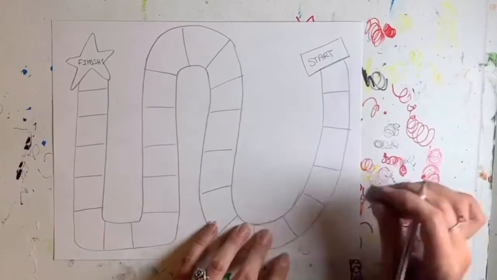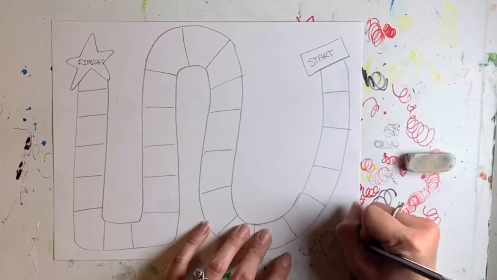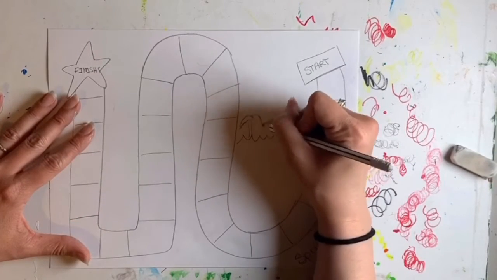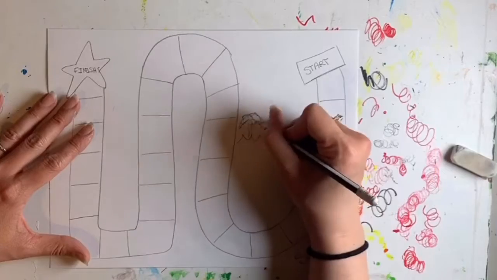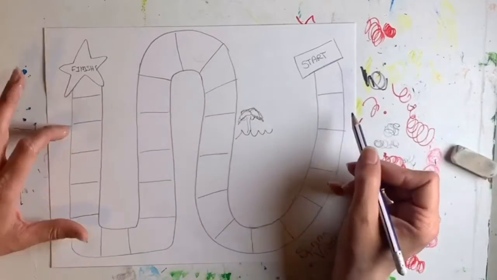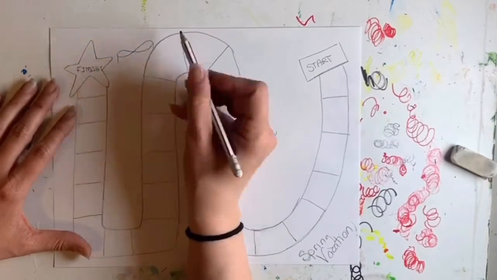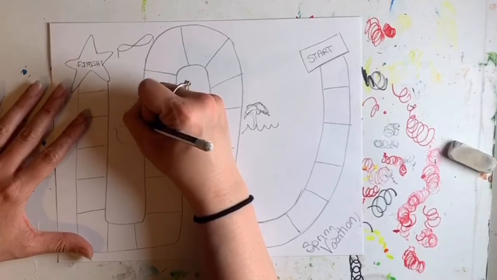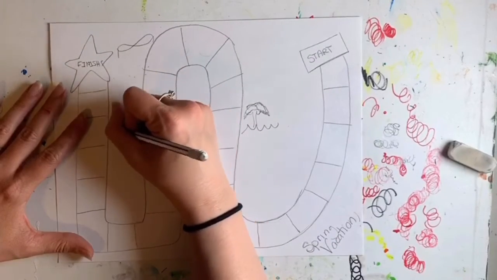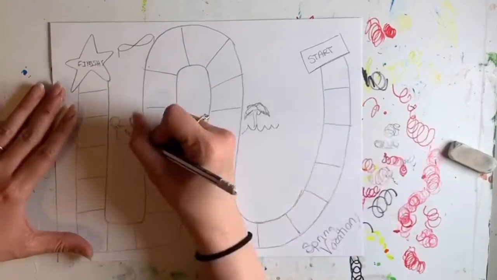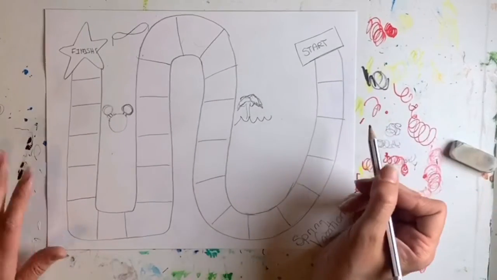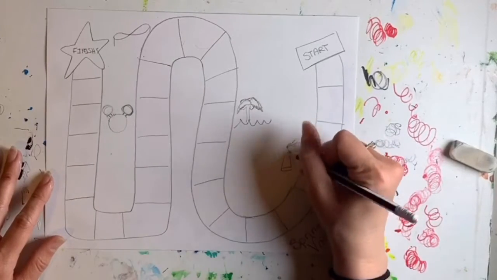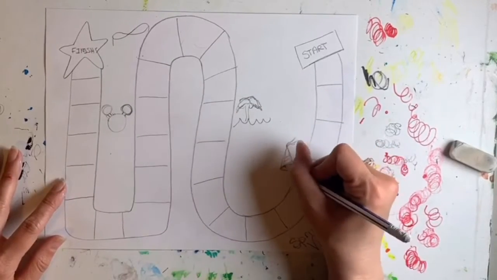Now decide on a theme for your game board. I chose Spring Vacation for my theme. I heard a lot of students say that they were going to go to Hawaii for spring vacation, so I decided to do some waves in a palm tree, and an infinity loop for a roller coaster, a super quick Mickey Mouse head for Disneyland, and a birthday hat. However, you can include whatever you would like on your game board and do whichever theme you would like.